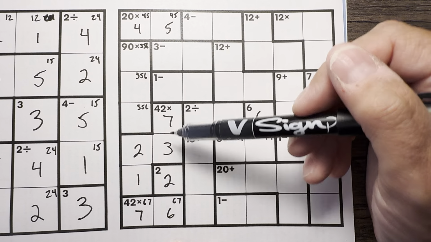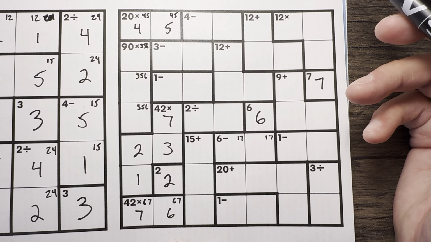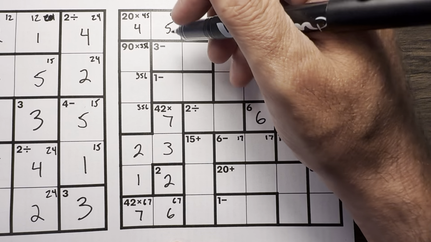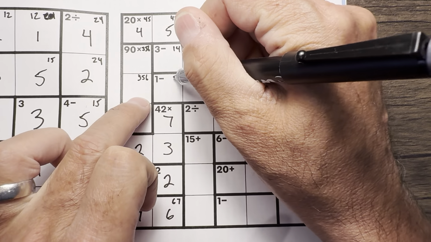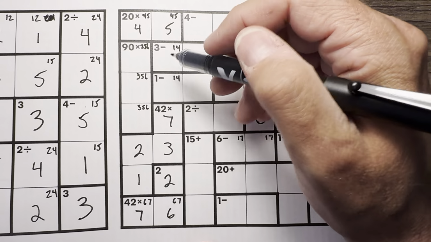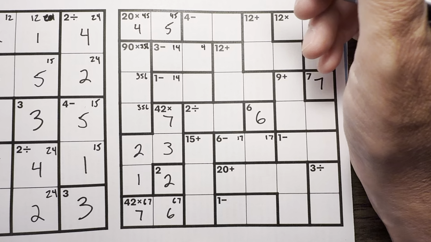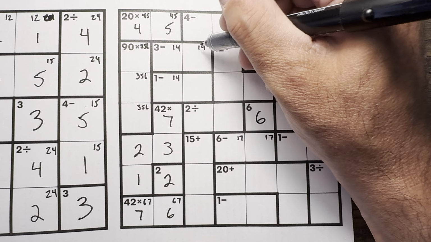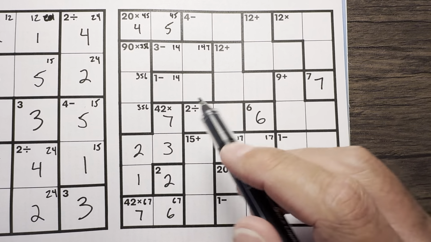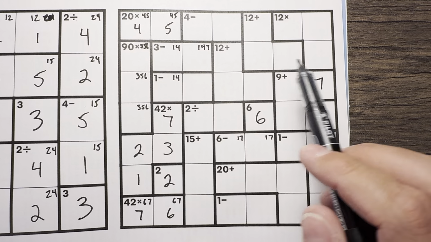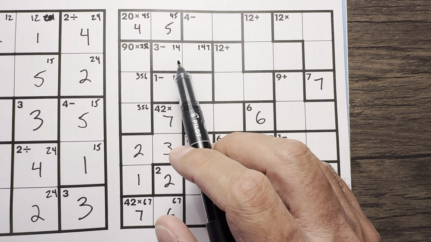What's gonna go in here? In this column, we're missing a 1 and a 4. So, if this is a 1, this is a 4. But if this is a 4, this could be a 1 or a 7. Either way, it means the 4 is gone from this row because there's a 4 in here no matter what. It's 1, 4, 4, 1, or 4, 7.